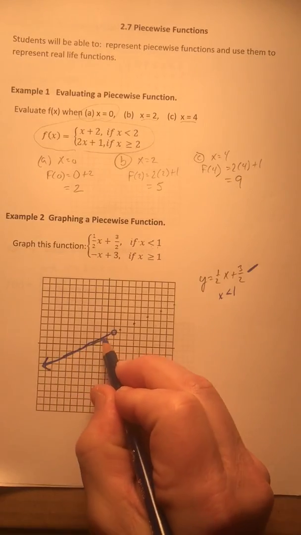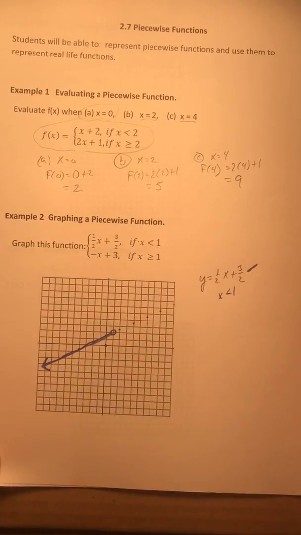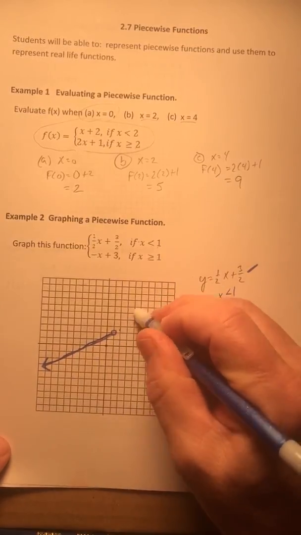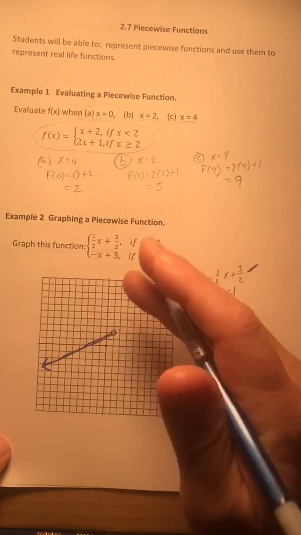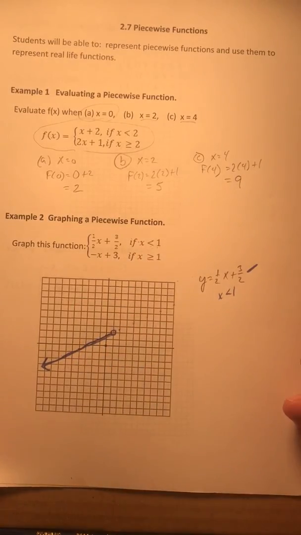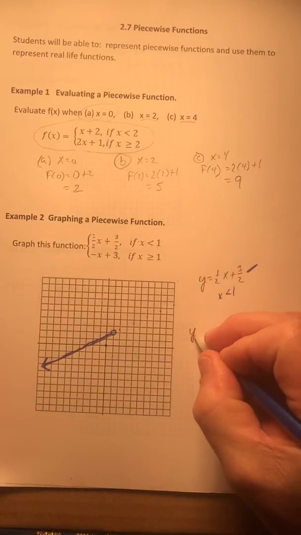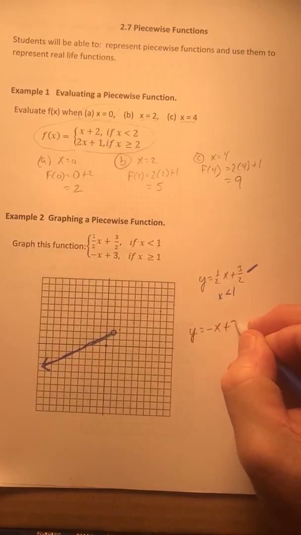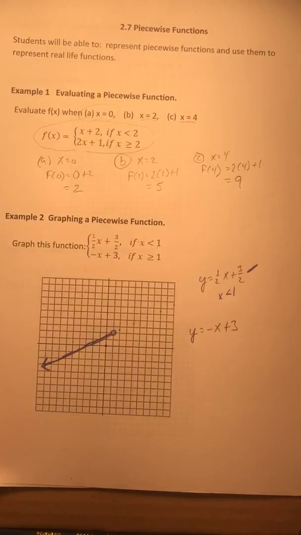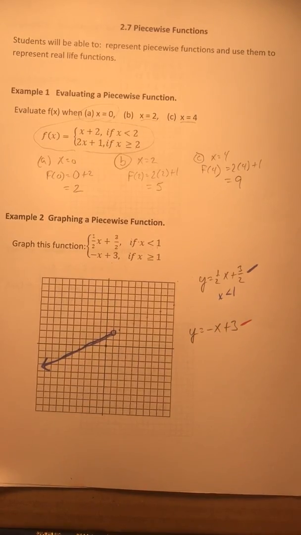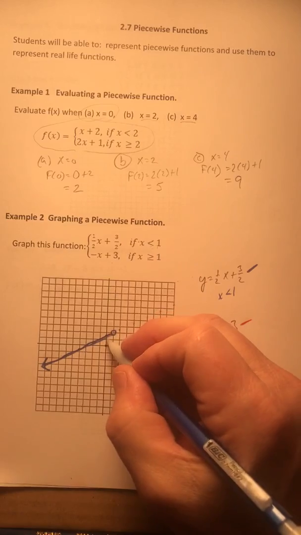So we draw that side of the line, and then we can erase the dots for the other side of the line because we're not using them. We're only using that side. And that's the first one. So then we go to the second one. The second one we have is y equals negative x plus 3. And that's going to be my red function. So for this one, again, we're going to start at positive 3.